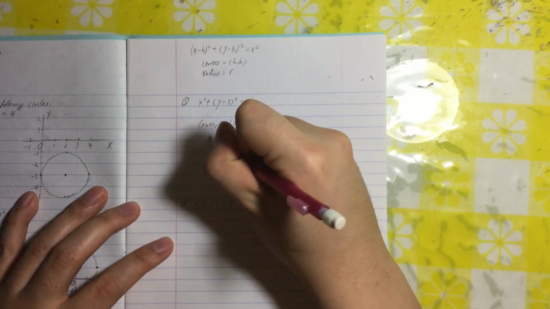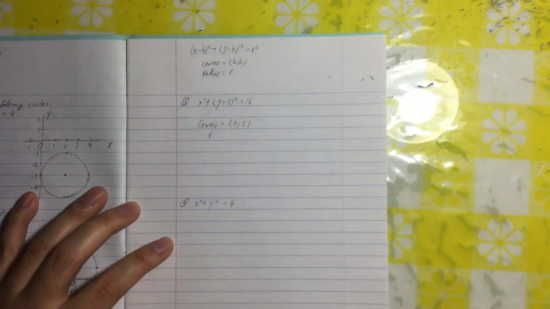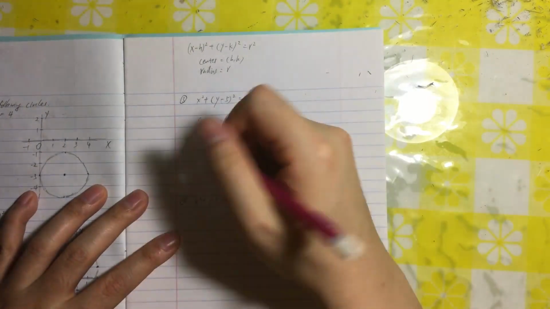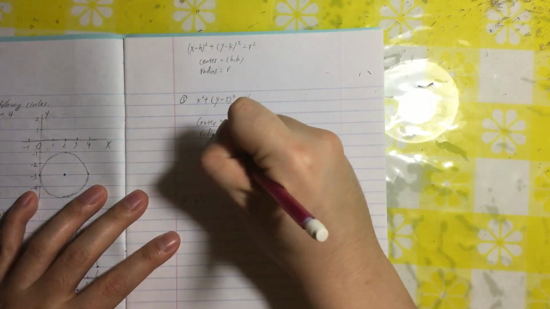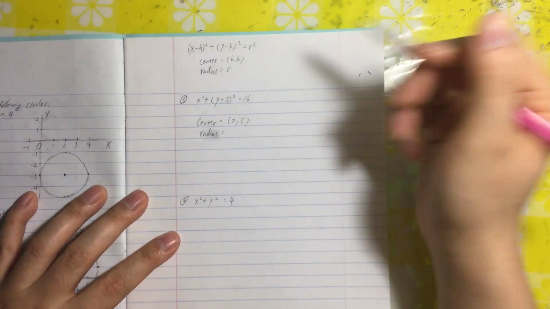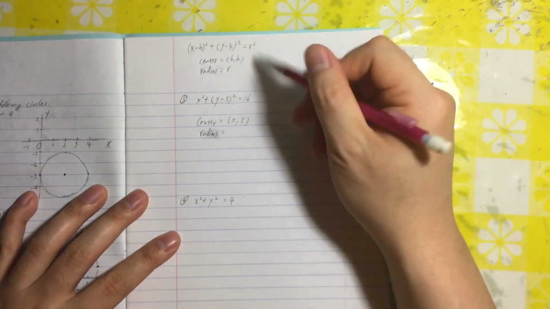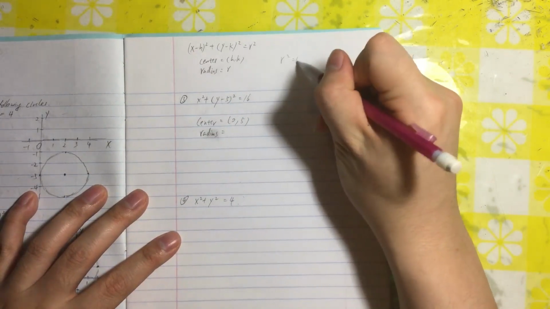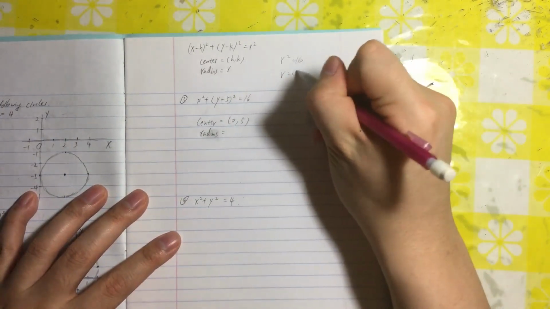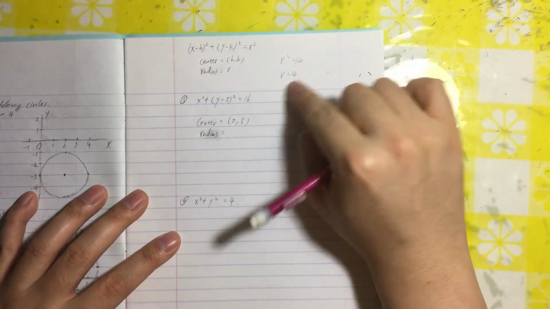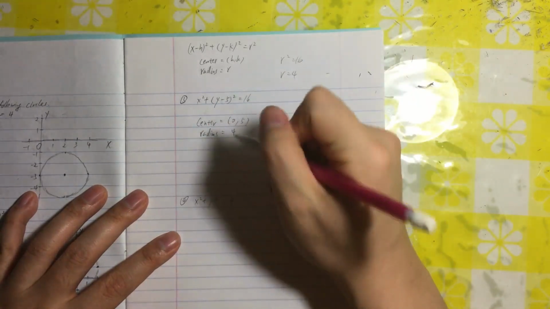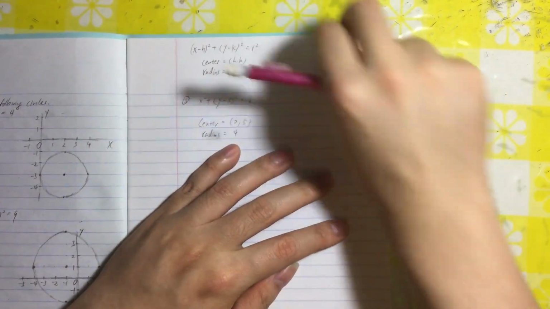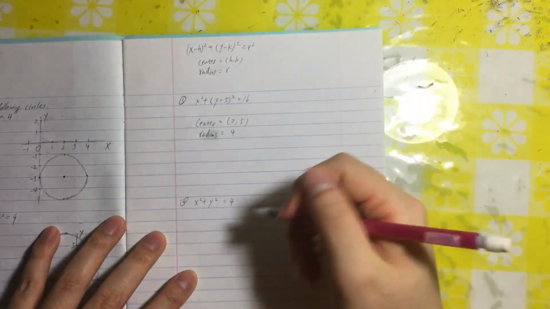Next, find the radius. Try to match the formula. We know that r squared is 16. If I take the square root, r must be 4. Radius is always positive, so r equals 4. Radius is 4. Once we know the center and the radius, we can graph the circle.